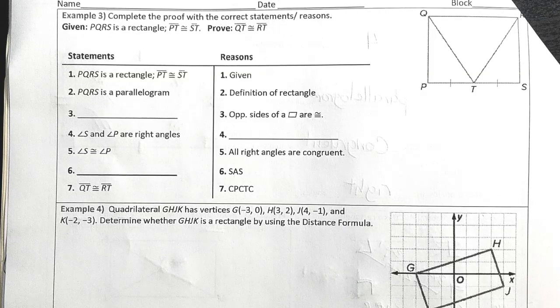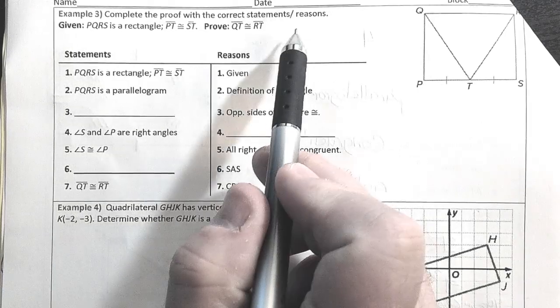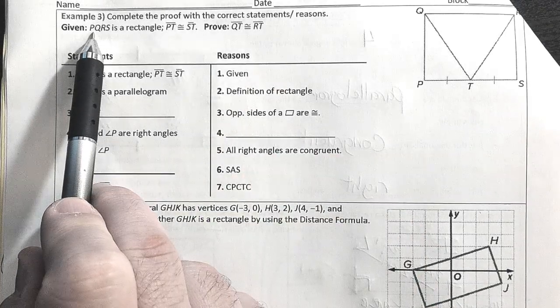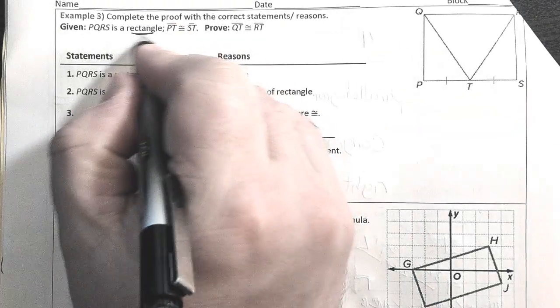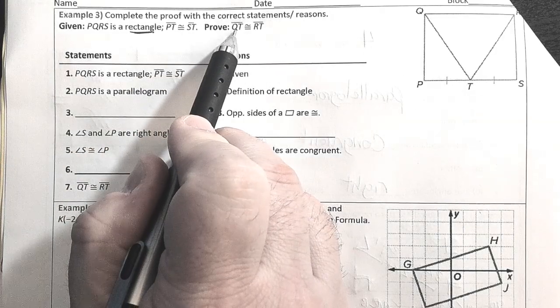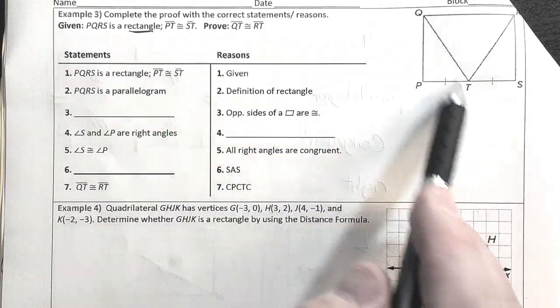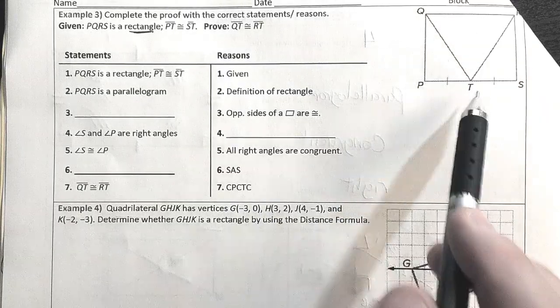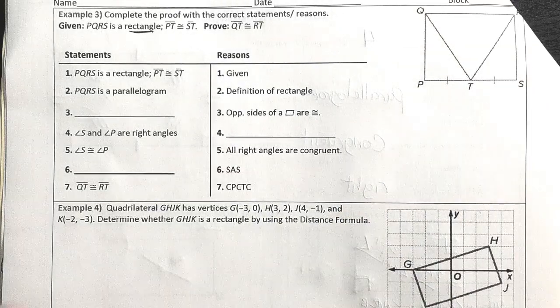So example 3, complete the proof with the correct statements and reasons. Our given is that PQRS is a rectangle and that PT is congruent to ST. They want us to prove that QT is congruent to RT. So QT, RT. Notice that's 2 triangles. That's just for future reference.